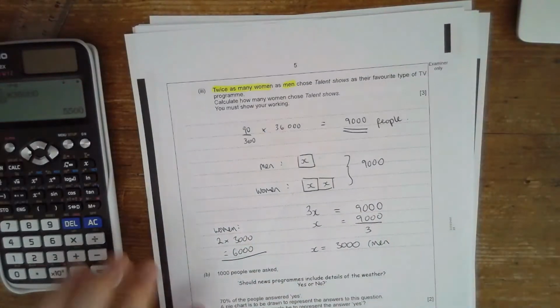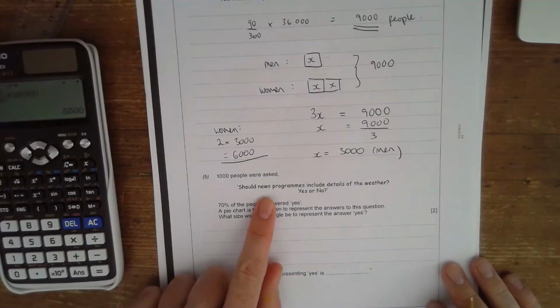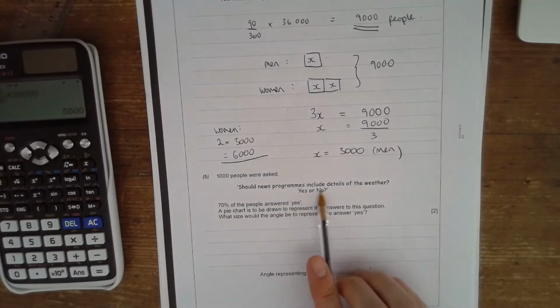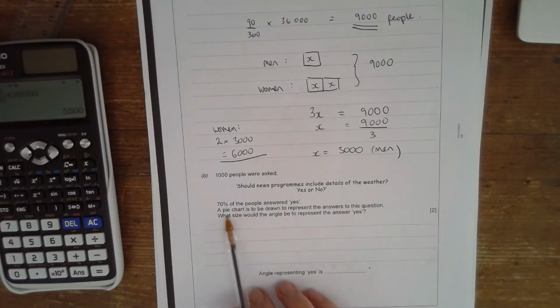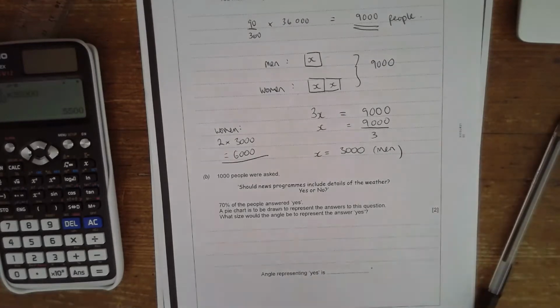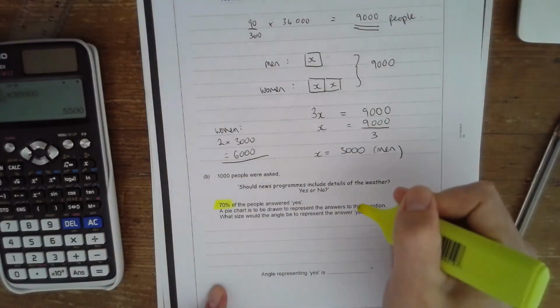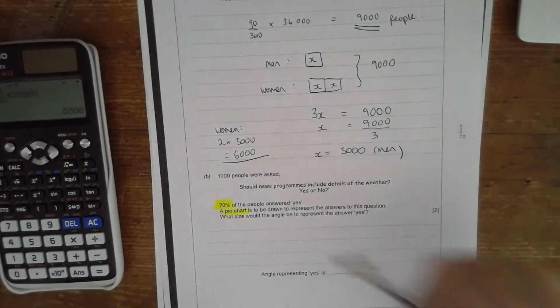Okay? Then it says below, 1,000 people are asked, should the news programme include details of the weather, yes or no? 70% of the people answered yes. A pie chart is to be drawn to represent this in the question. What size should the angle be? Well, we know it's 70%, and it wants us to put that into a pie chart, which has 360 degrees in it.